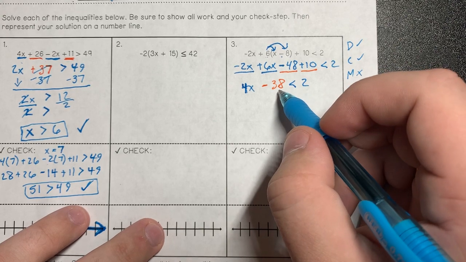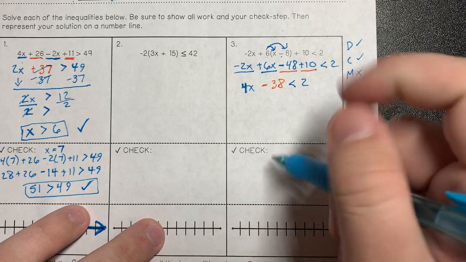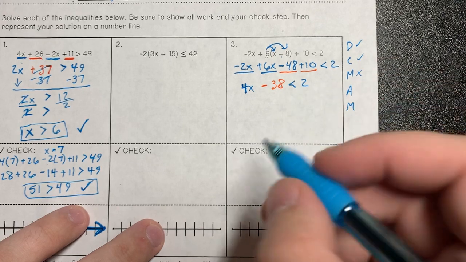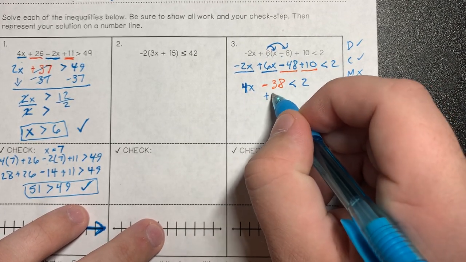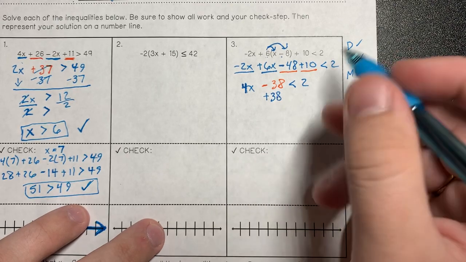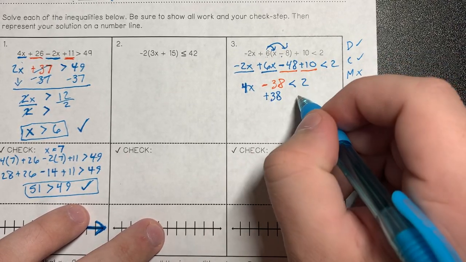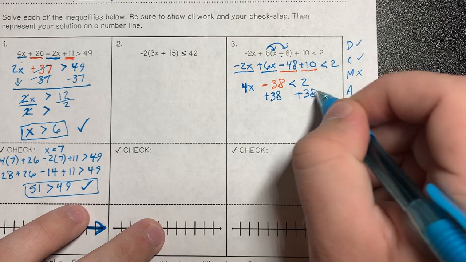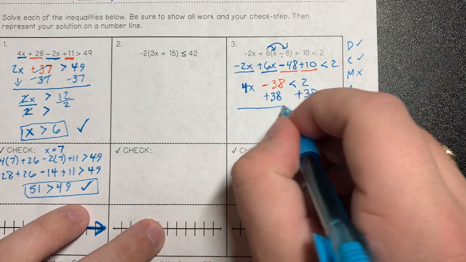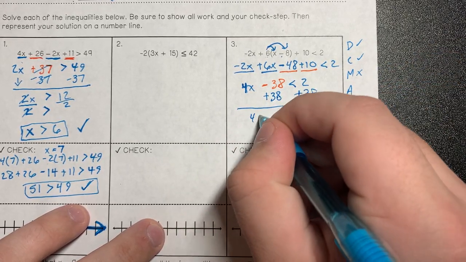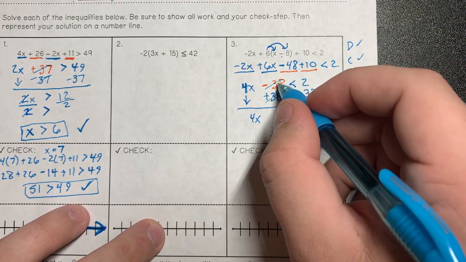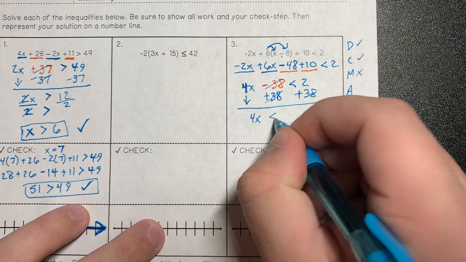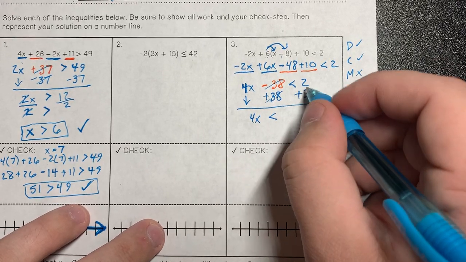And so what do I need to do to this negative 38? If I need to get negative 38 to 0, what do I need to do? Well, I'm just going to do the opposite of whatever it is. So if it's a negative, I'm going to add 38, okay, to get this to be 0. And then because I did it to one side, I'm going to do it to the other as well.